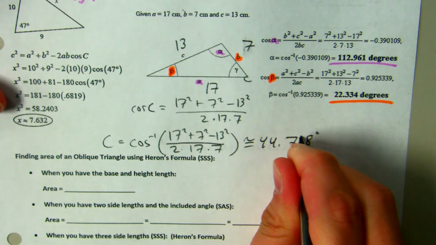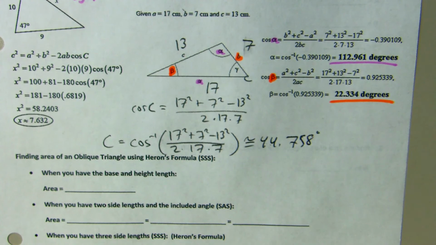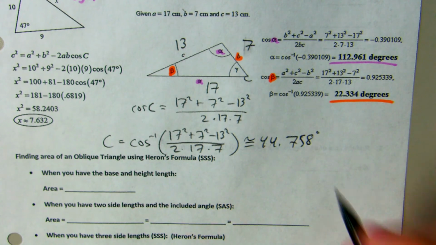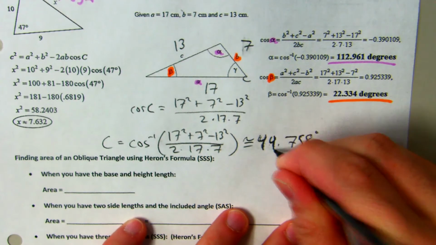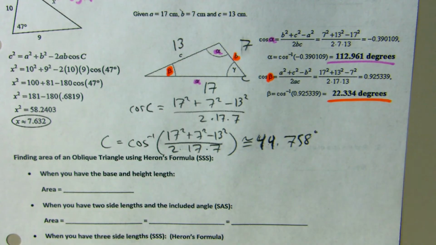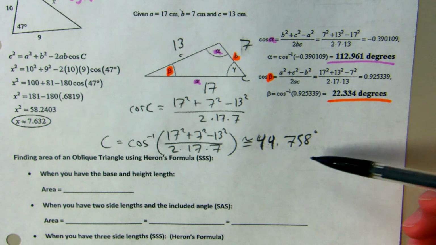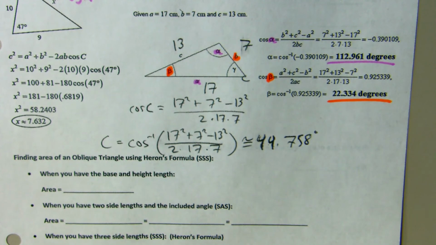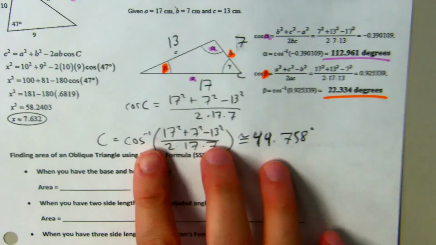44.758 degrees. I don't have to question it. I don't have to question if there's a second possibility. As long as I really knew the formula and I plugged in everything quickly and used my calculator quickly, then nothing else can go wrong. Okay, so why do you think I maybe wanted to find that third angle? Other than just practice.